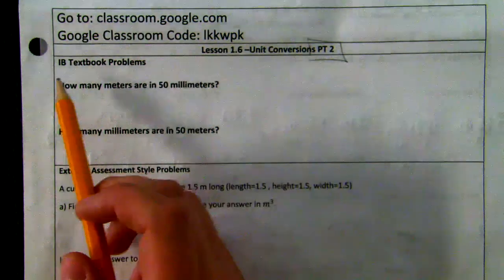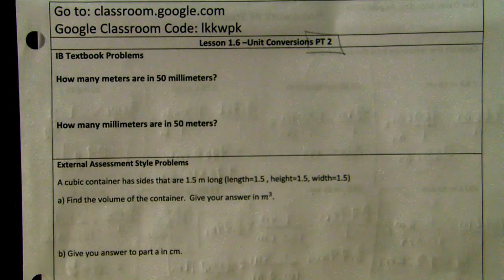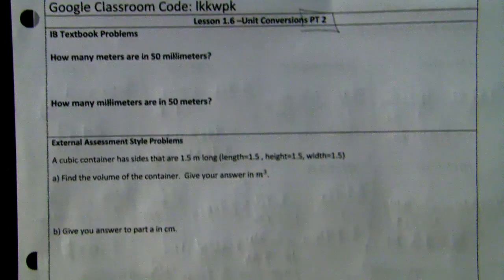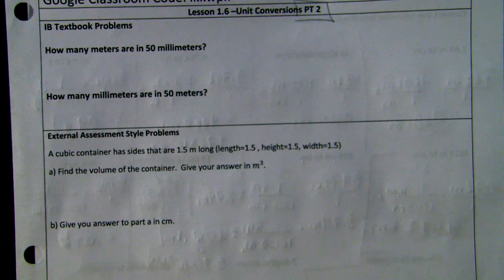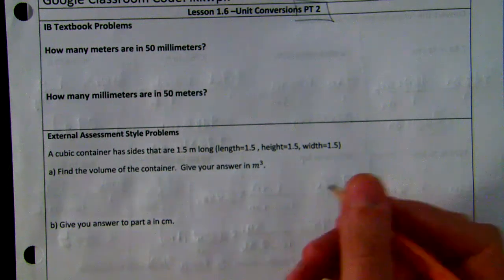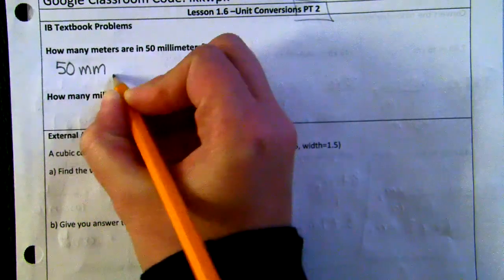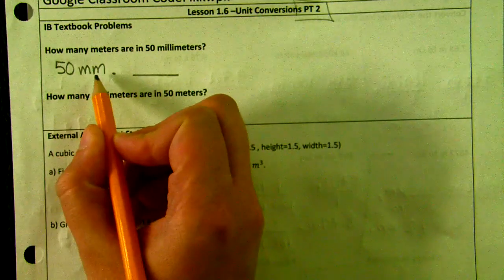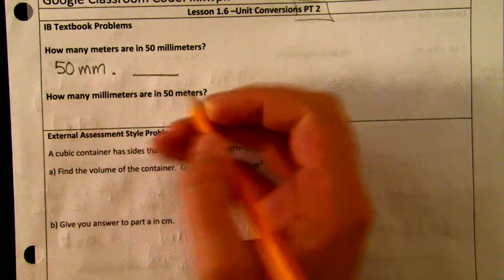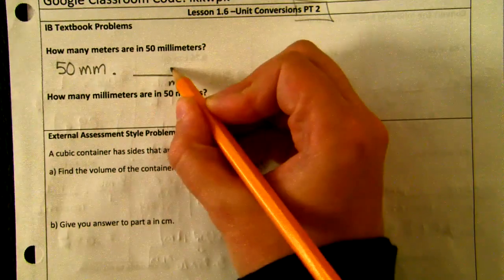So these are from the IB textbook for math studies, and these are some of the example problems. So let's jump right into the first box. How many meters are in 50 millimeters? Let's start with what we know. We know that we have 50 millimeters. If we're starting with a unit on the top, we need to move that unit to the bottom to make sure that they cancel out, and we're going from millimeters to meters.